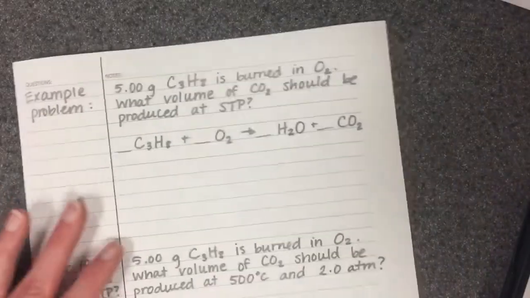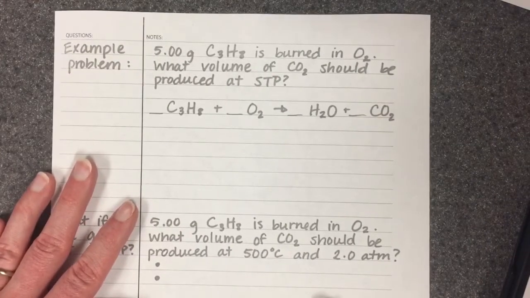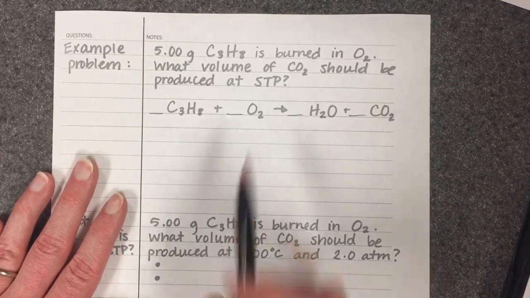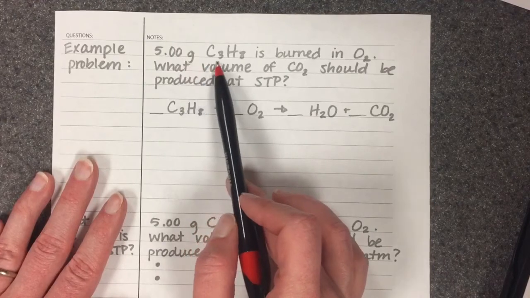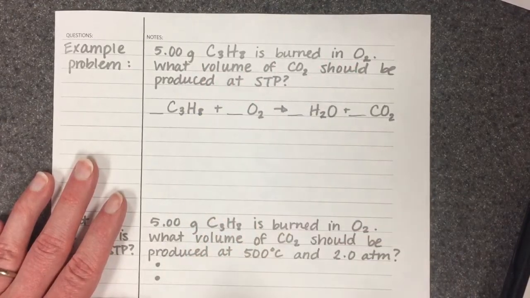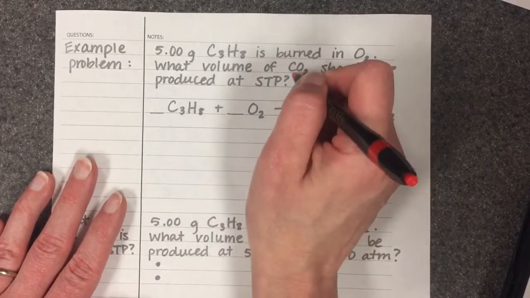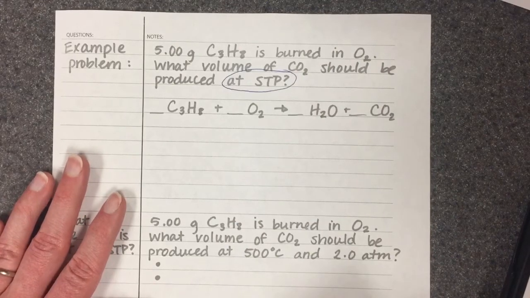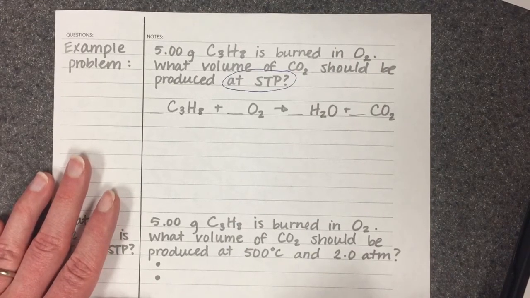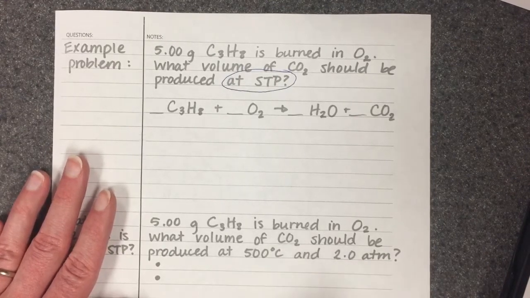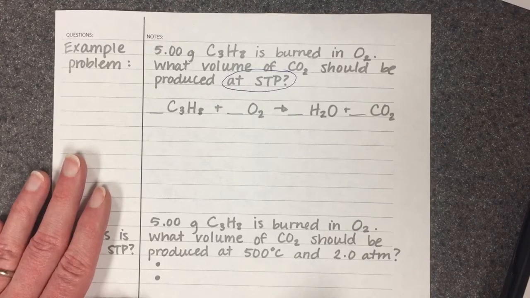So I have a practice problem to show you guys kind of how this works. It's still stoichiometry, so it's still going to be kind of the same steps that we've always taken. The first thing is, look at your problem. 5 grams of C3H8 is burned in oxygen. What volume of carbon dioxide should be produced at STP? So these are the magic words right here. If I know that my gas is being produced at STP, at standard conditions, then I'm going to be able to use that conversion factor. The 1 mole is equal to 22.4 liters. So I'm going to be able to use that conversion factor, okay?